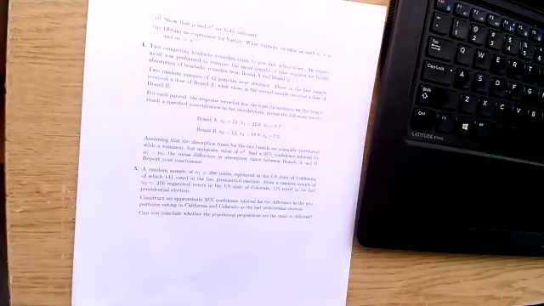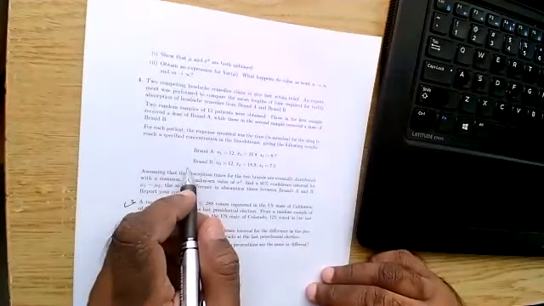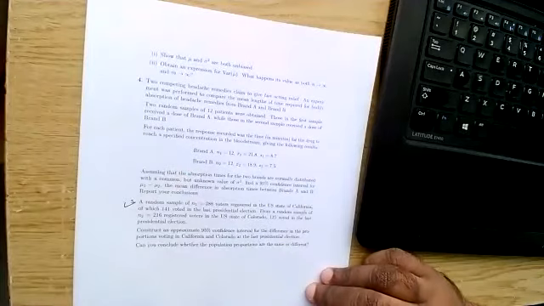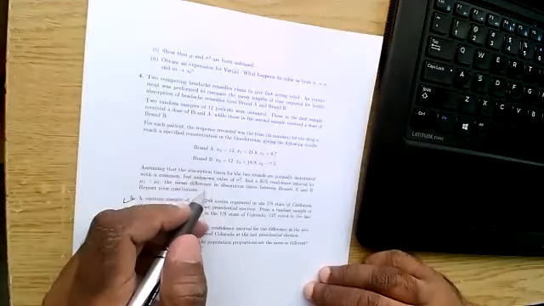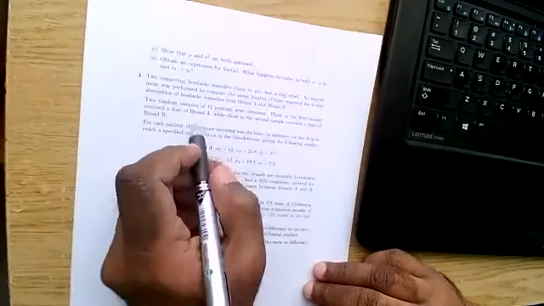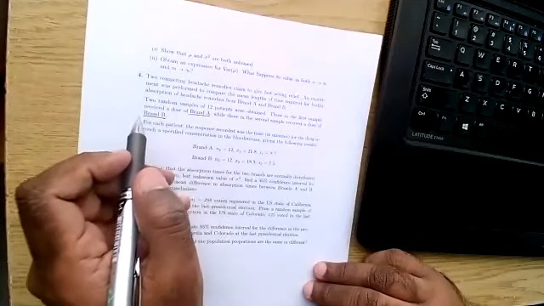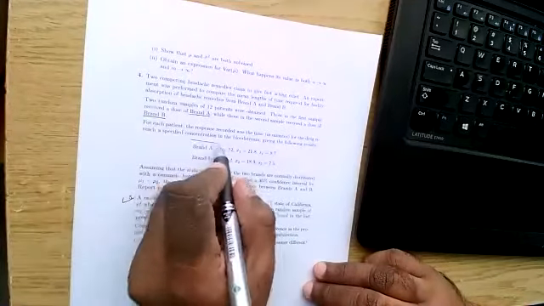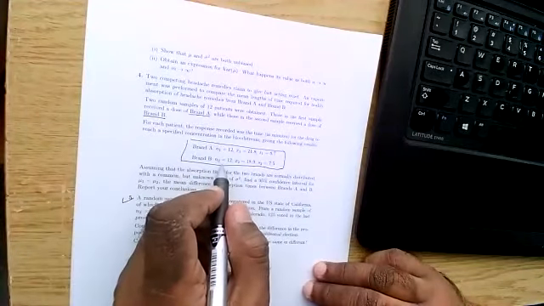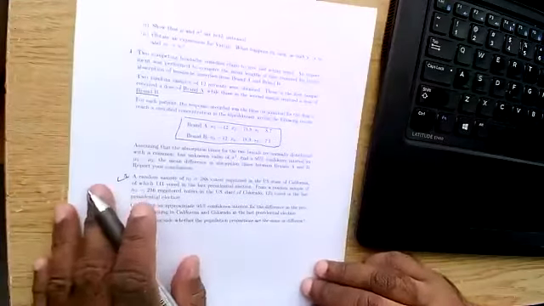The next question I'm going to look at is question number 4, which is this one. Again, if you cannot see this, please look at the course website, which contains the PDF file for all the questions. Right here, you have two brands, brand A and brand B, and you're given the sample sizes, the sample means, and the sample standard deviation.